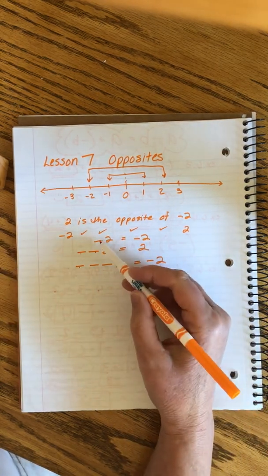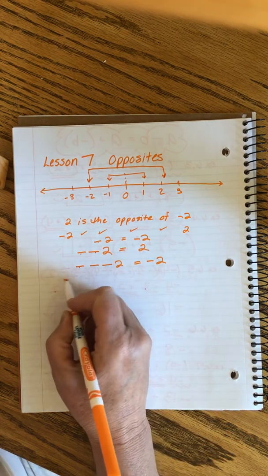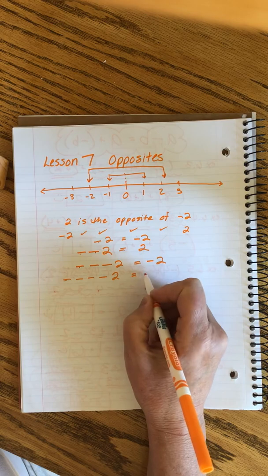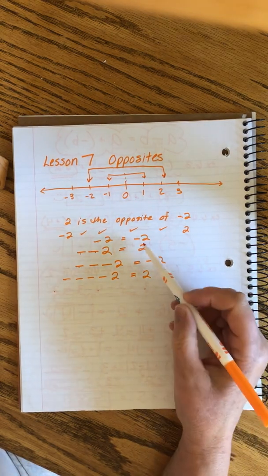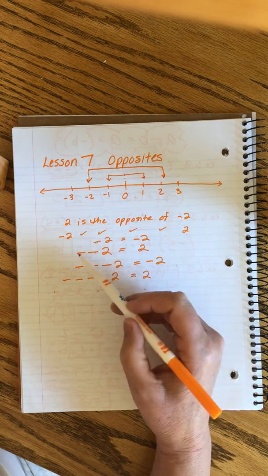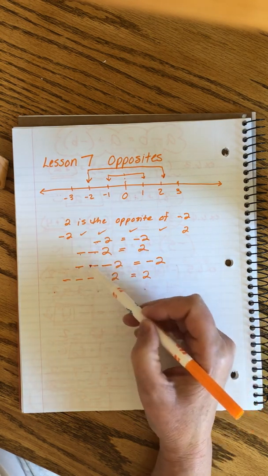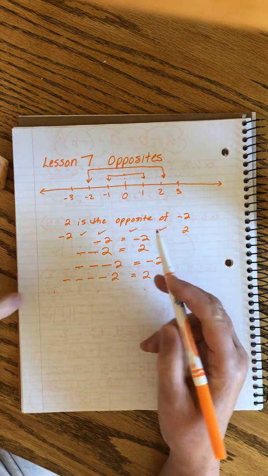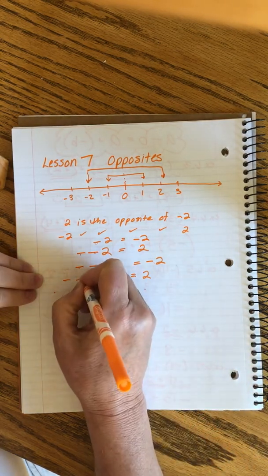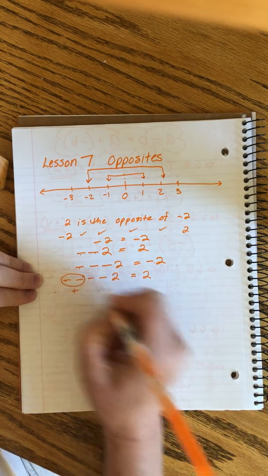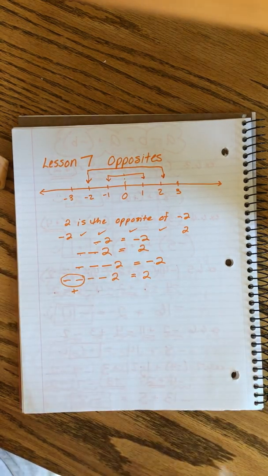Okay, so if we make a chain showing more and more minus signs each time, we see a pattern. It goes back and forth between, if you have 1 minus sign, it's negative. If you have 2 minus signs, it's positive. If you have 3, it's negative. If you have 4, it's positive. And we see a pattern there. Every 2 negative signs can go together to create a positive because they cancel each other out because they're the opposite of the opposite.